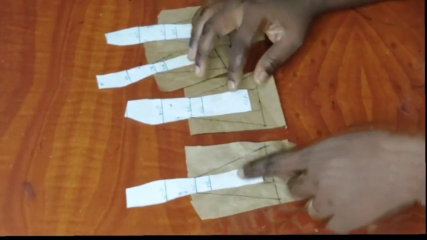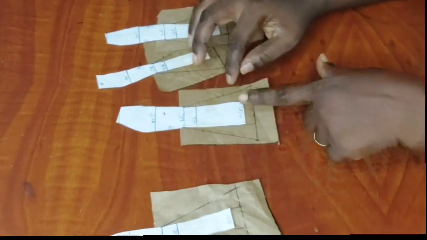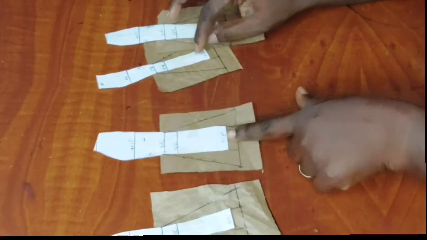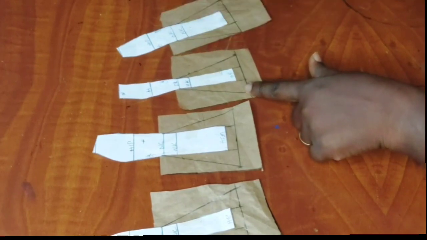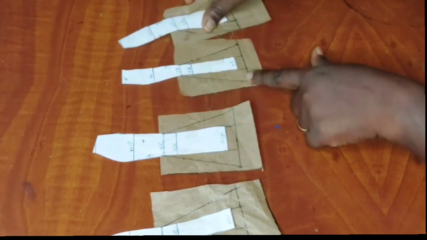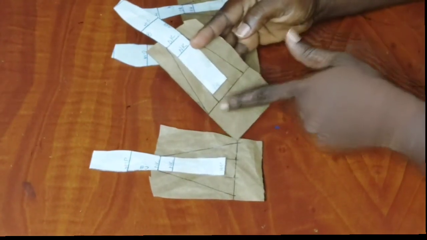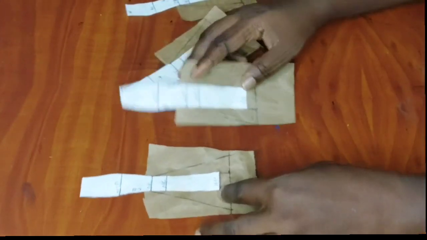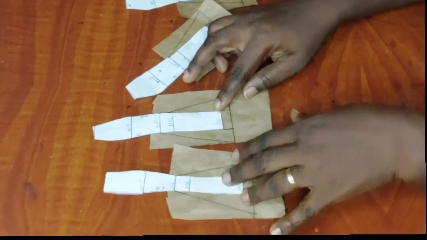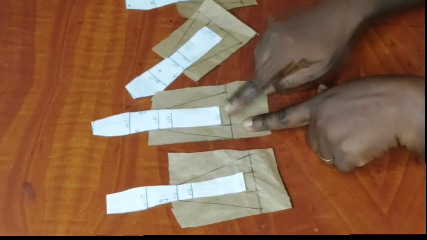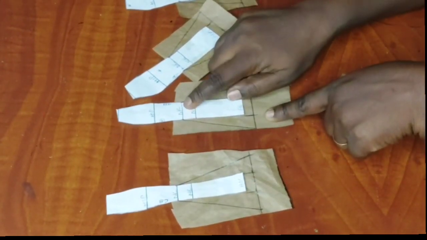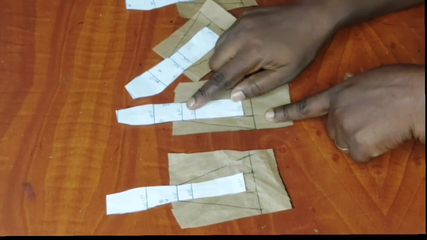Okay, so this is my center back. This is my side front, my center front, my side back. And you can see the extension that I did on the hemline. Everything, this extension, is being connected to the desired nail.